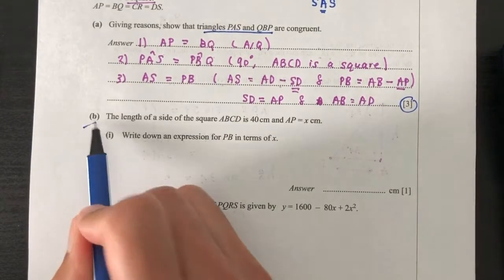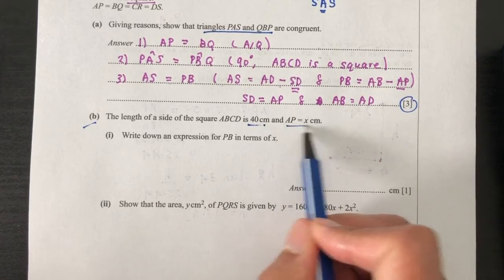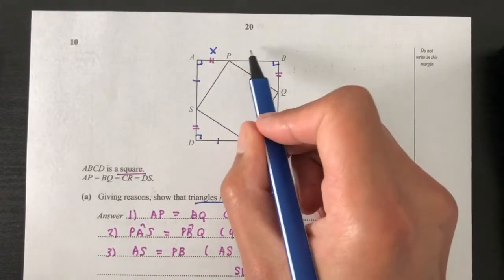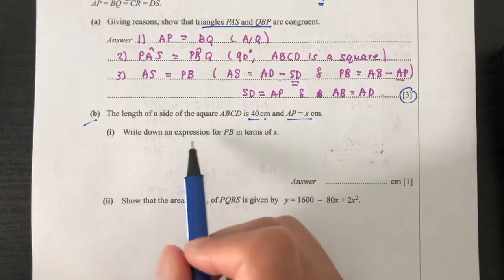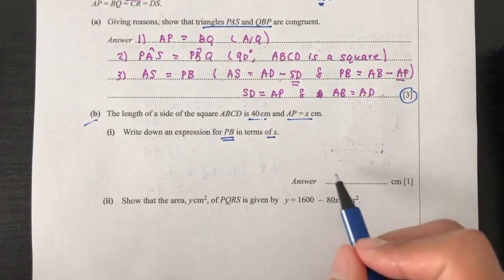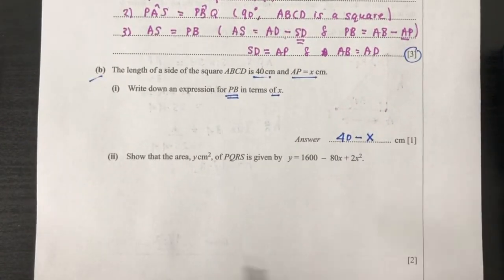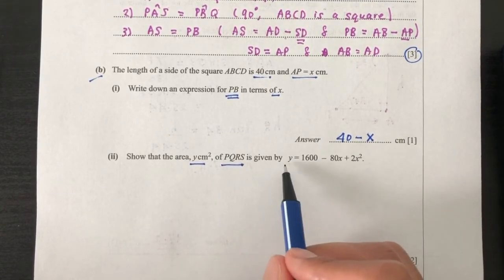Now for part B, the length of a side of the square is 40 and AP is X. So AP will be X. This is 40, so this will be 40 minus X. So write down an expression for PB in terms of X. Pretty easy, I just did that. 40 minus x. Now part 2, show that the area y of PQRS is given by this.